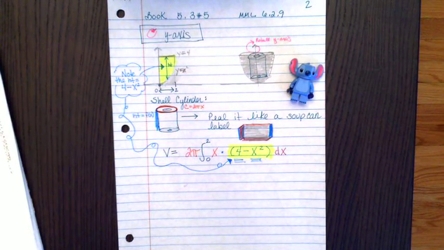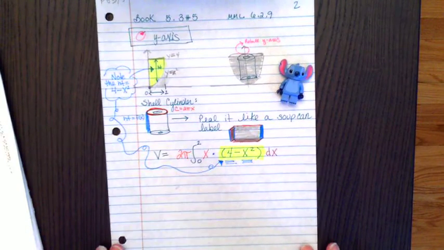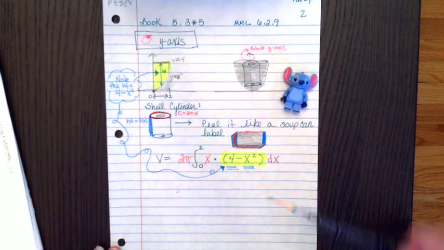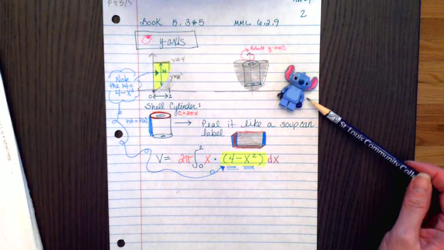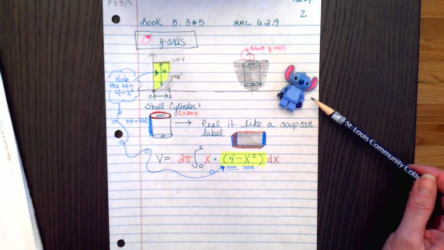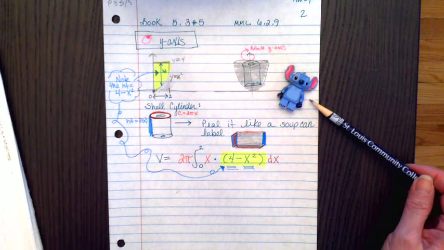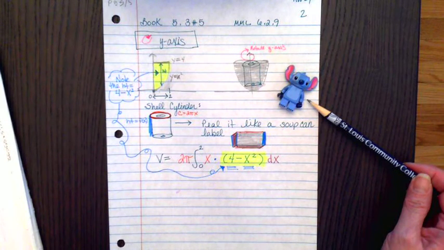We've brought in our Stitch from Lilo and Stitch to help us with this video. Don't forget to make note that Stitch is the character, the guest who stepped in to help us with this problem, so that you could get some additional extra credit points that comes up.